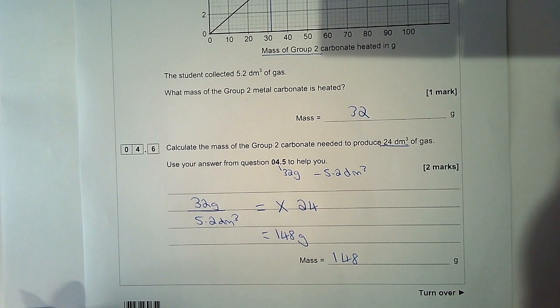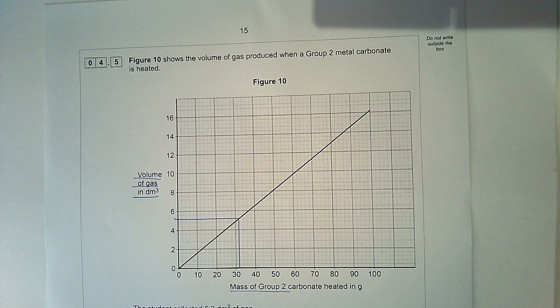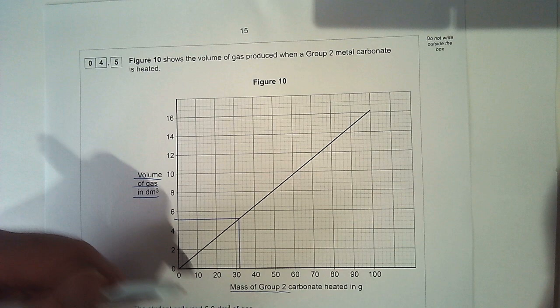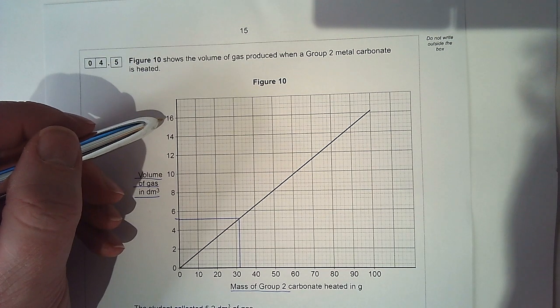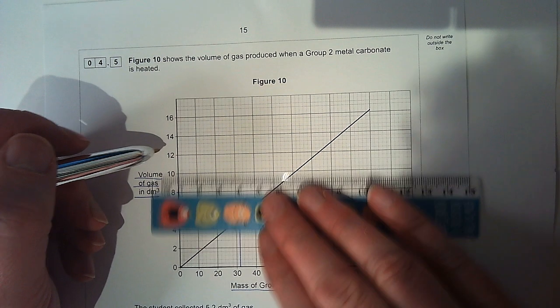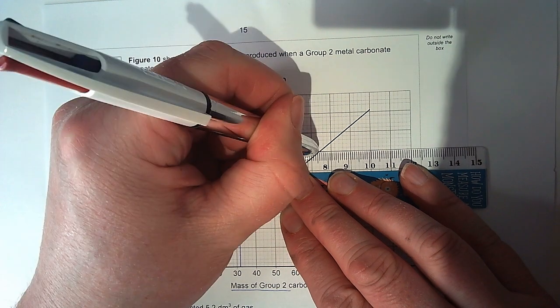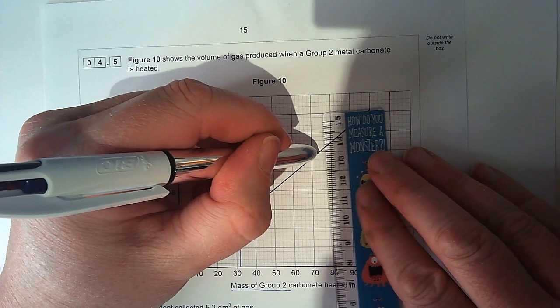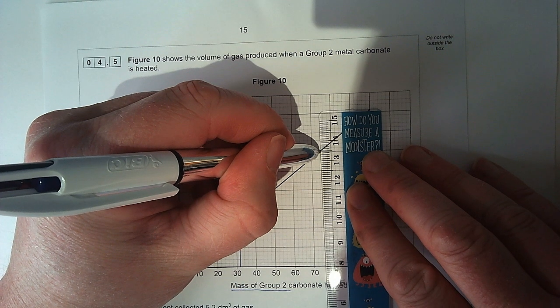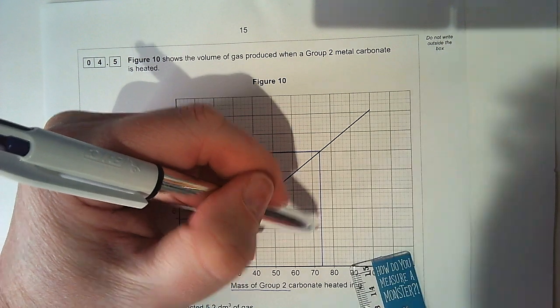There is a second way we could do this calculation, which is using the graph. So we know we want 24 decimeters cubed. Now the graph doesn't go to 24 decimeters cubed, right? But we have got 12 decimeters cubed. So we could plot the volume of gas produced for 12 decimeters cubed. And again, take that down, read that off from the graph.